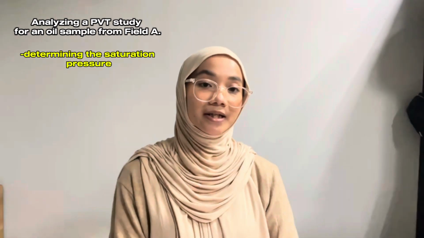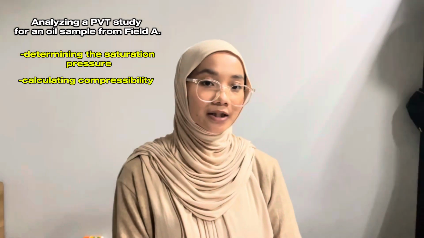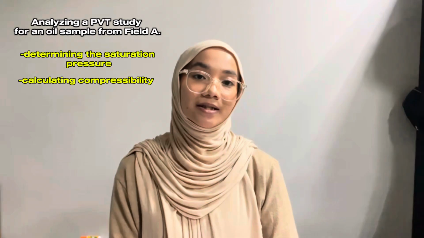Hello, so me and my partner will be analyzing a PVT study for an oil sample from field A. Our task includes determining the saturation pressure, calculating compressibility and optimizing separator conditions. So first, let's start with the saturation pressure.